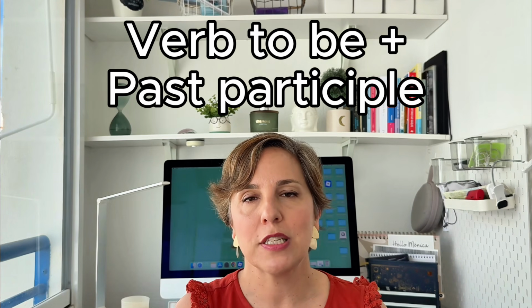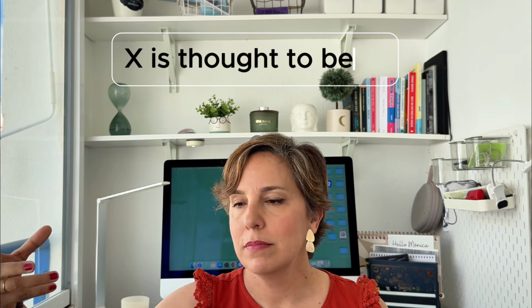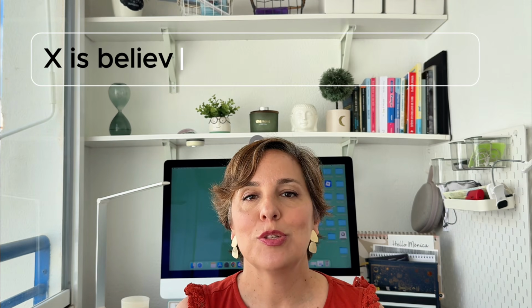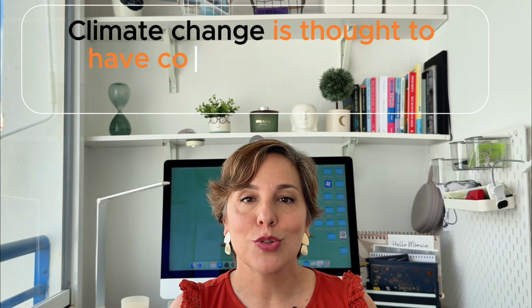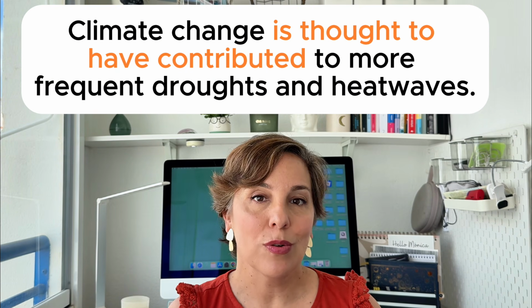By using the impersonal passive, you are showing your opinion in a much less personal and much more professional, formal way. So remember that the impersonal passive is formed by the verb to be and the past participle. For example, it is said, it is thought, it is believed. Or if you want to sound even more advanced, you can even use a subject and then the passive. For instance, X is thought to be Y, or even X is believed to have plus the participle. For example, climate change is thought to have contributed to more frequent droughts and heat waves.